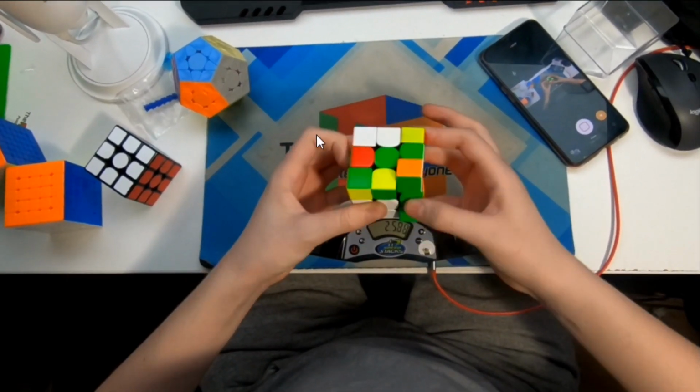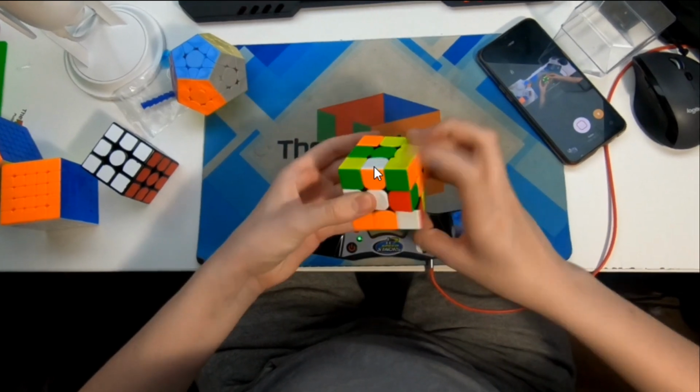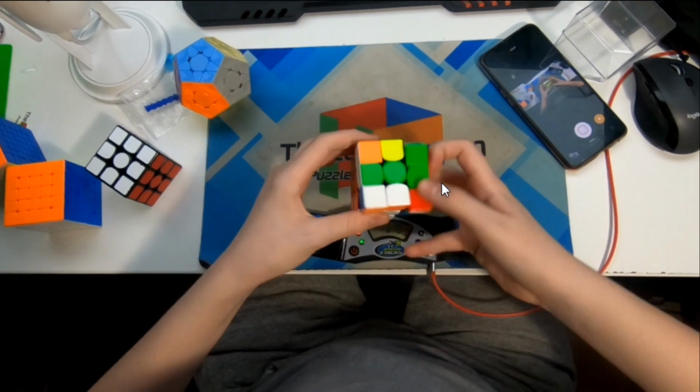So there we go. And then I predicted this one, so I just went straight into it with the commutator way of doing it. So you do a commutator for the corners, and then that solves this corner with this edge, and then you can just insert it as a pair.